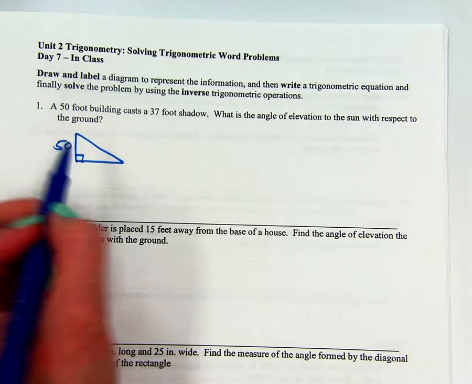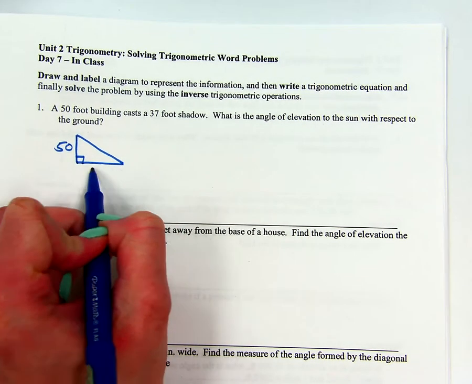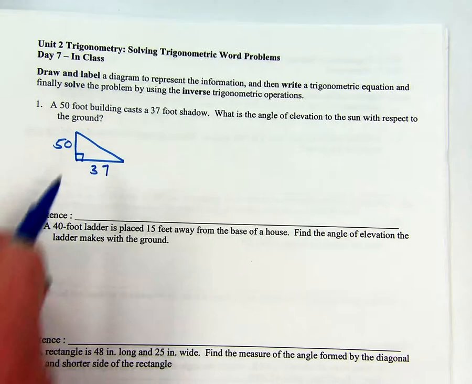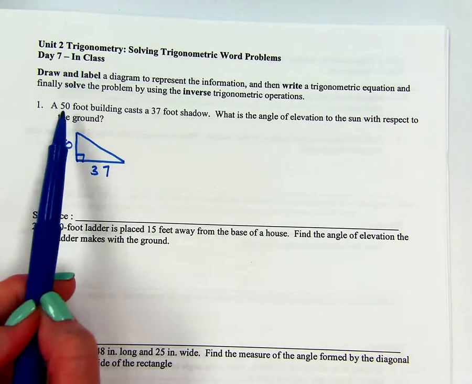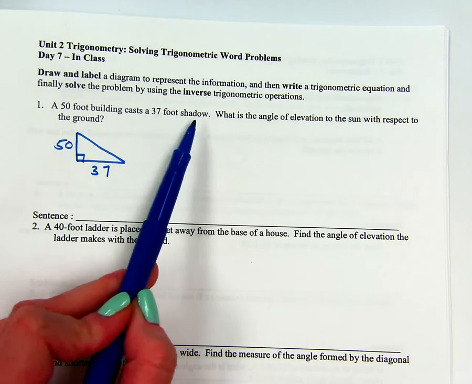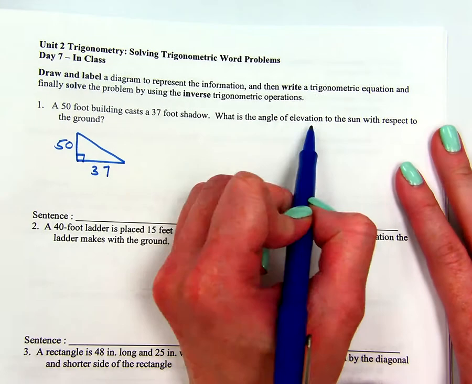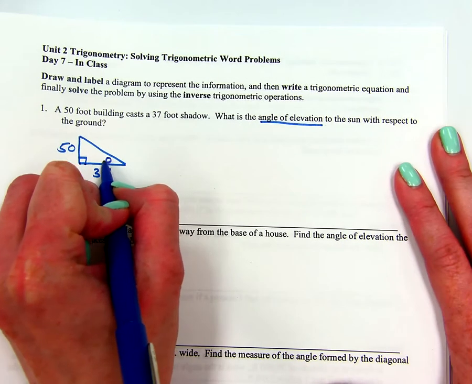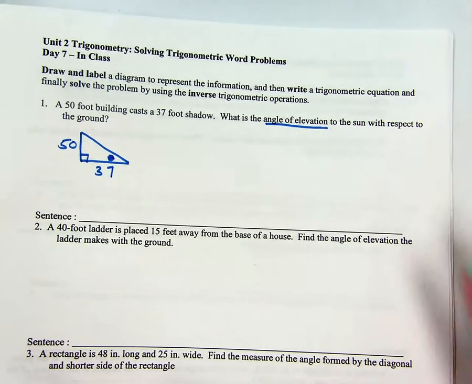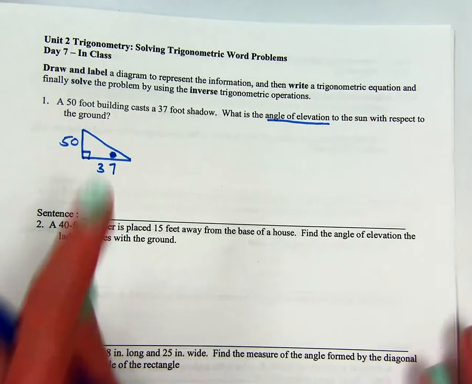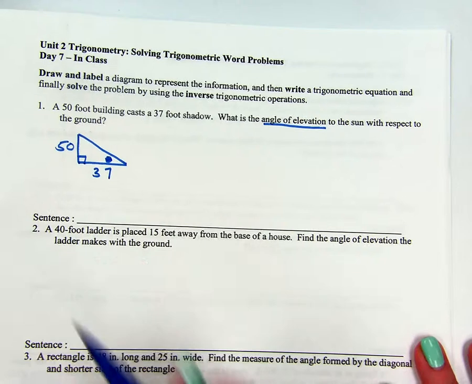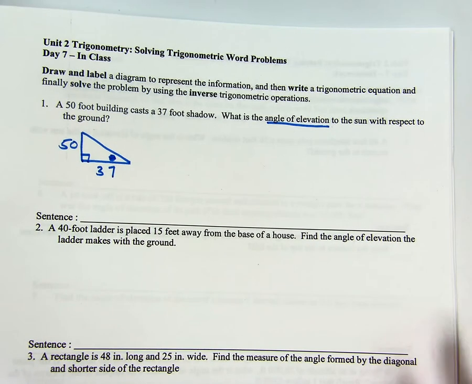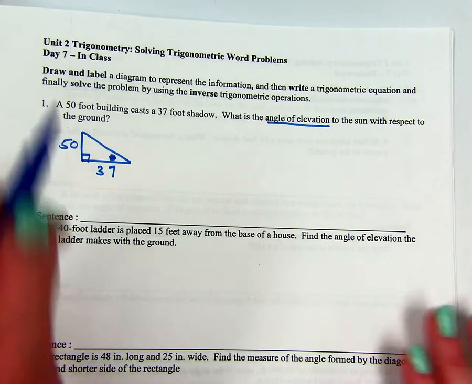So guys, remember a shadow is going to be on the ground here. So we're going to label our second side 37. It says the 50-foot building casts a 37-foot shadow. What's the angle of elevation? So remember, the angle of elevation is when we start from the ground. So it's going to be our little theta there. If this is our theta, we need to label our other two sides to determine what trig ratio we're going to use to solve this.